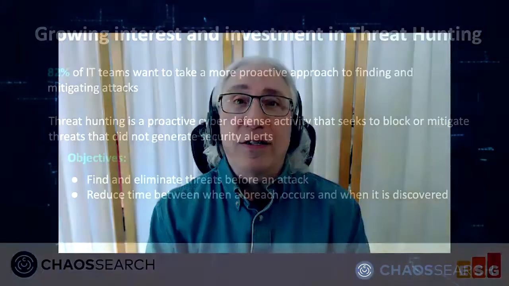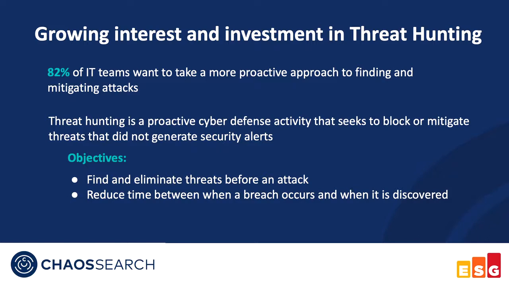And we're facing very sophisticated adversaries who know how to circumvent our defenses. So the more proactive we can be, the smarter we are about understanding what they may try to do, the better. And that's where we can find and eliminate threats before the attack. We can get in actually really early on the surveillance side, and then reduce the time between when a breach occurs and when it is discovered. So again, we may be finding clues early on, and if nothing else, we can keep our eye on them.